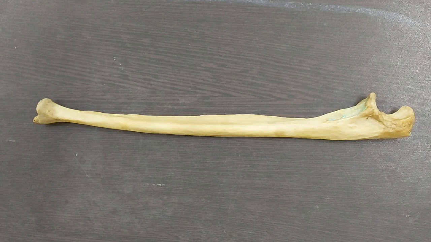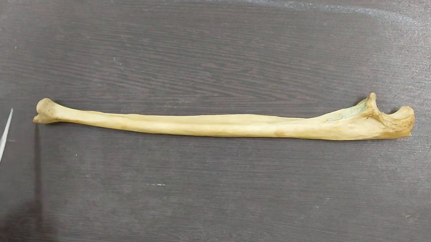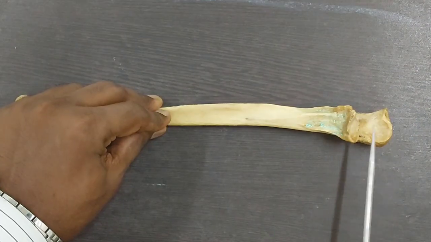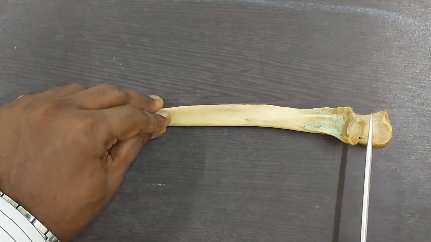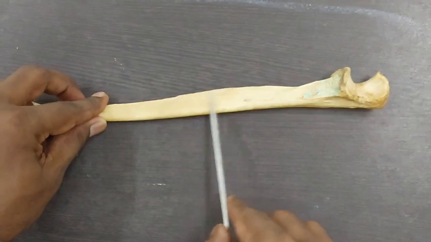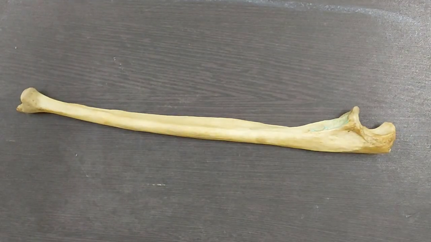Ulna is the medial bone of the forearm. We start with the side determination. How to identify the side of the ulna? You can see the rounded head at the lower end of the ulna. The upper end of the ulna is hook-like, and the concavity of the hook is directed forwards, and you can see there is a sharp border directed laterally. Now look at the bone and identify the side of the bone, and please do comment below.